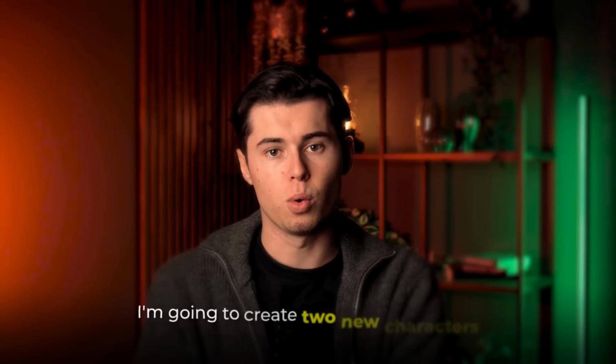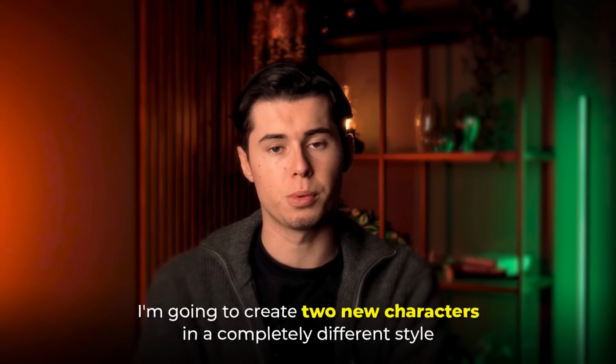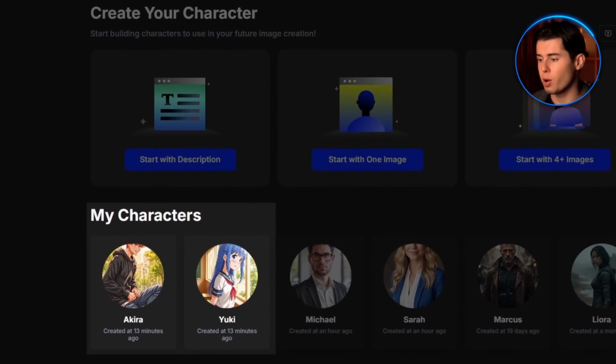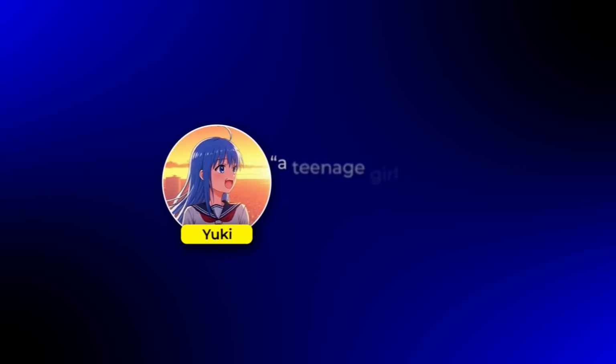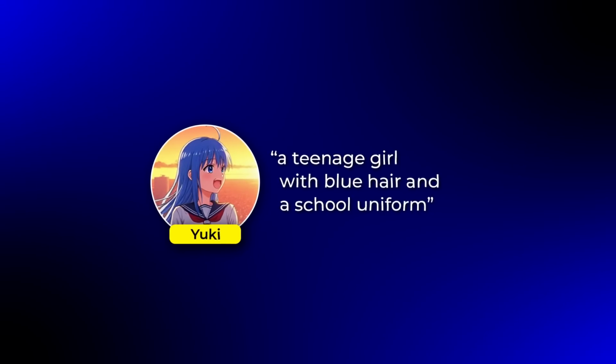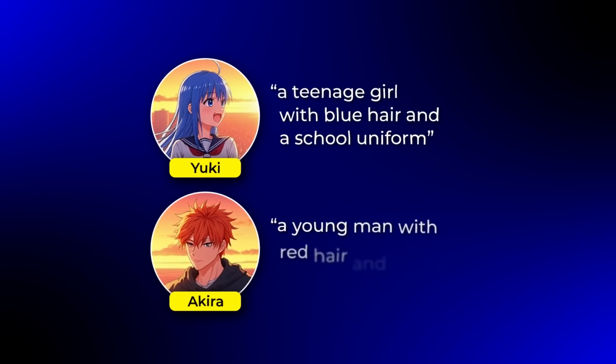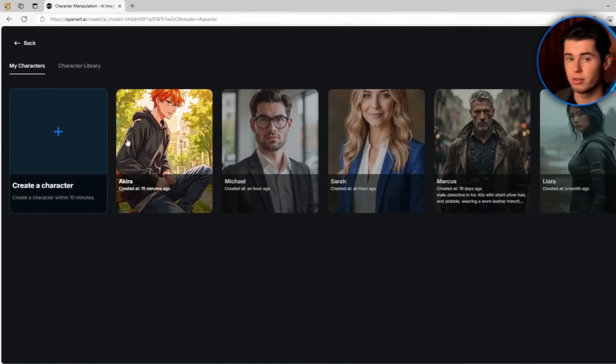I'm going to create two new characters in a completely different style. I've created two anime style characters. Yuki, a teenage girl with blue hair and a school uniform, and Akira, a young man with red hair and casual clothing. Now let's put them in a scene together.